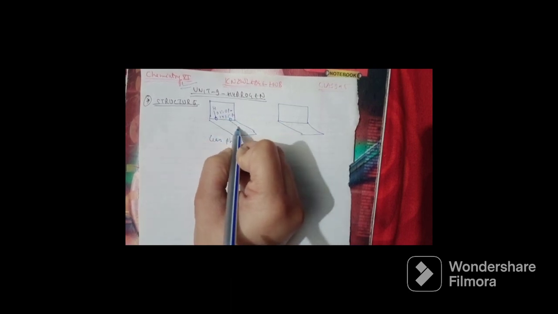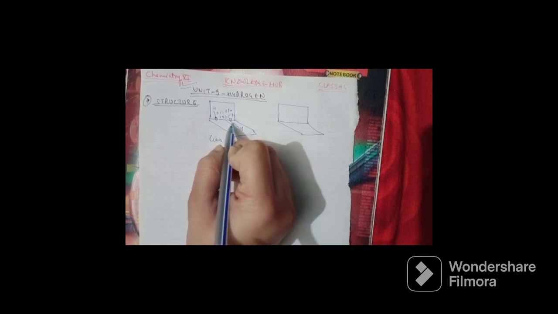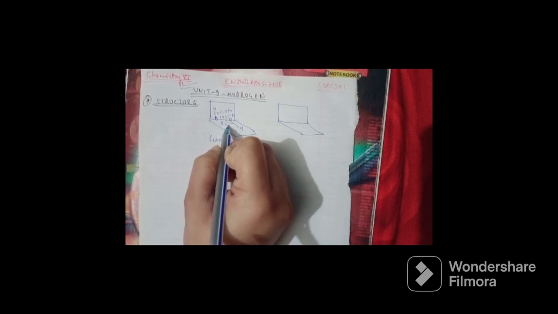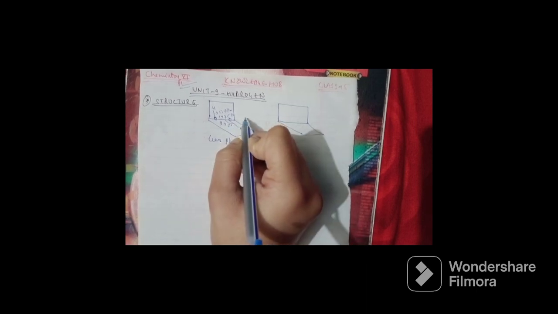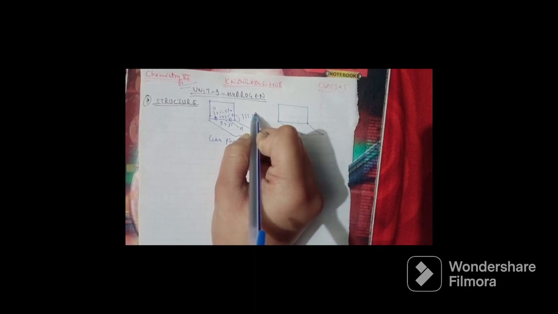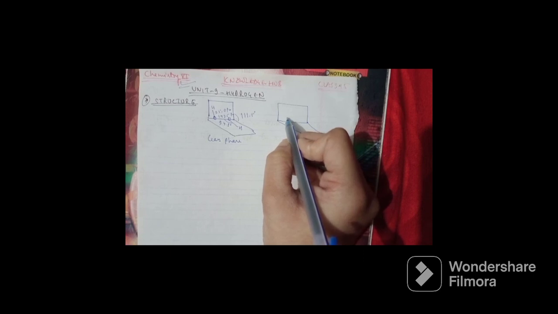Here the angle is 94.8 degrees, and this is 111.5. So this is for the gas phase.